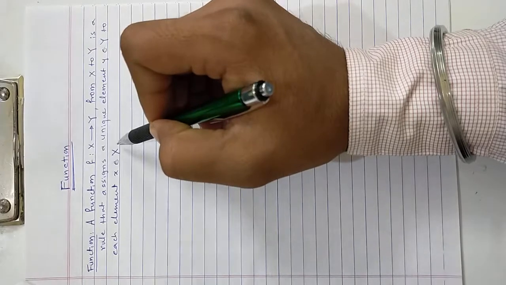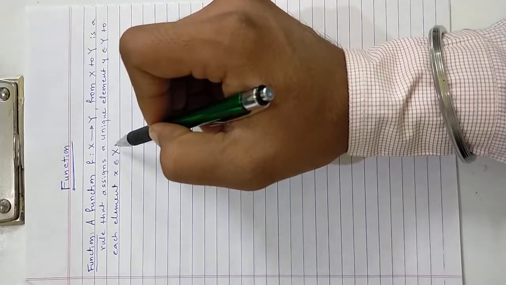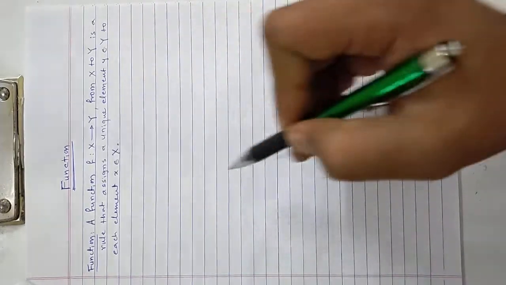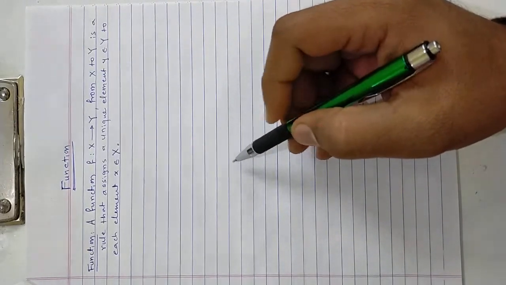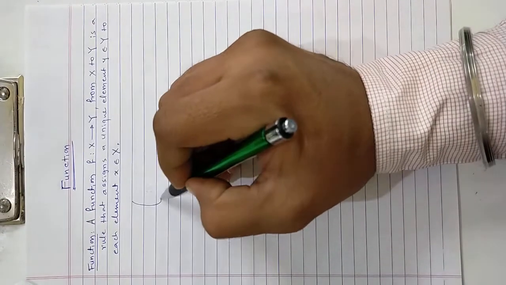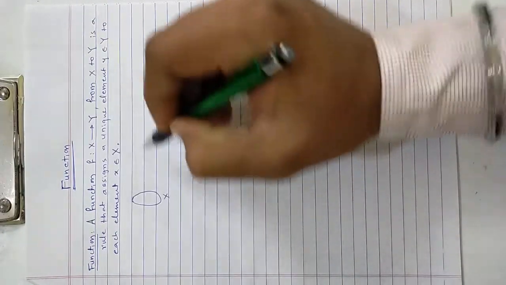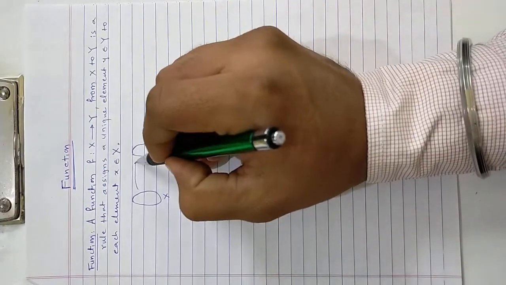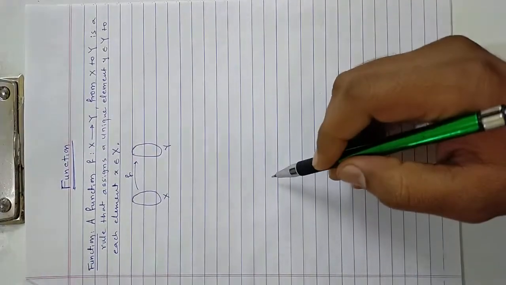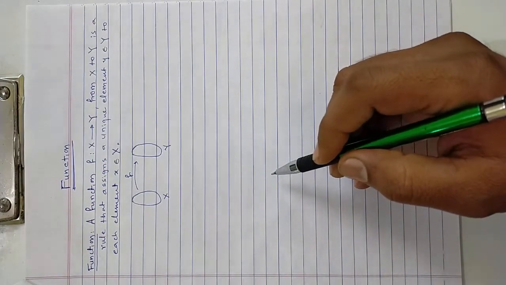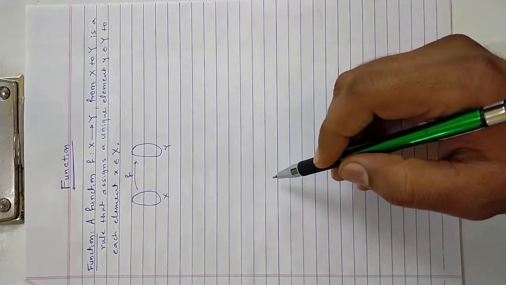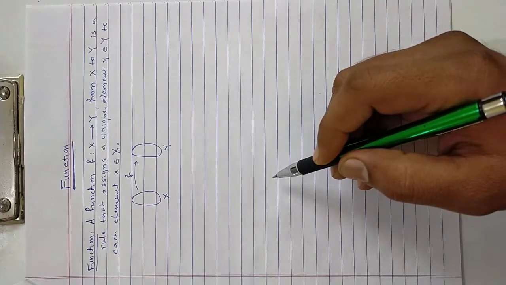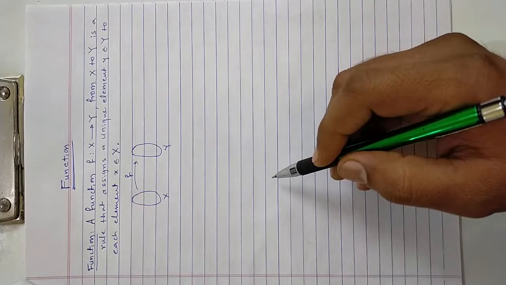It means a function is a rule between two sets X and Y. So which rule can we say is a function? Suppose I have a set X with some elements, I have a set Y with some elements, and I define some rule f between the two sets. Which rule defined from set X to set Y can be a function?